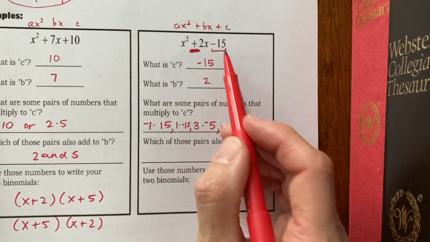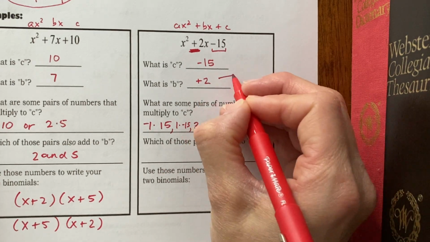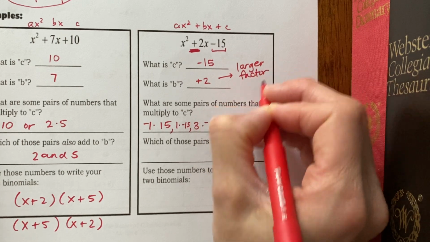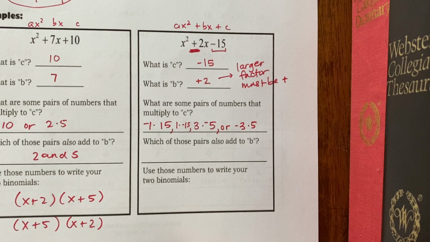Remember, if you're adding to a positive b, my larger factor must be positive here. Because remember, the larger factor wins the sign battle. So if you have a negative number that's smaller than a positive number, your answer is going to be positive.